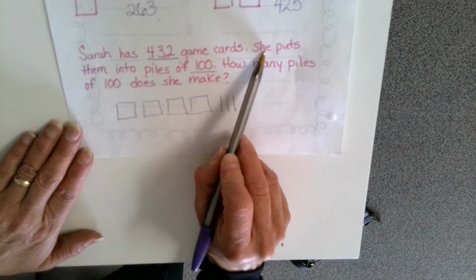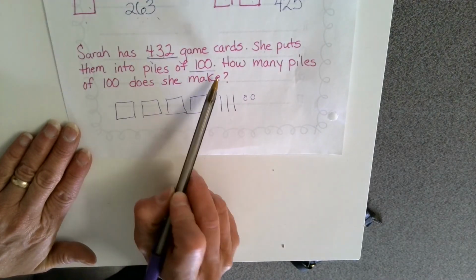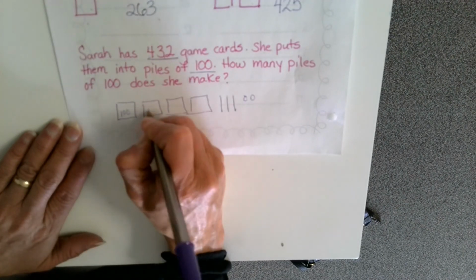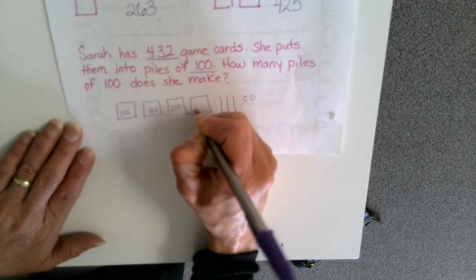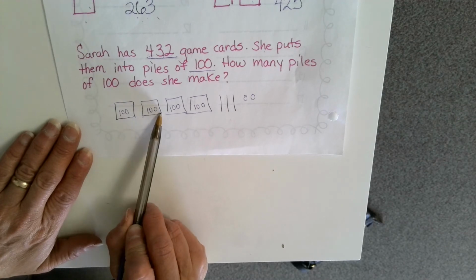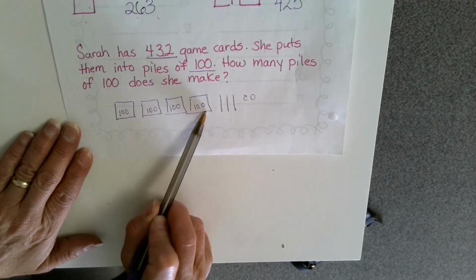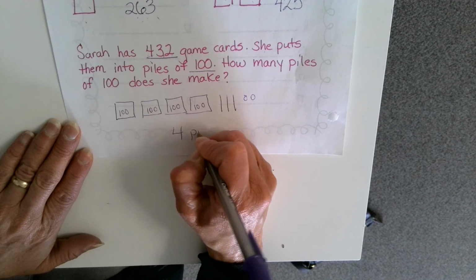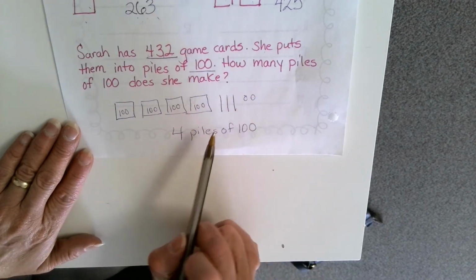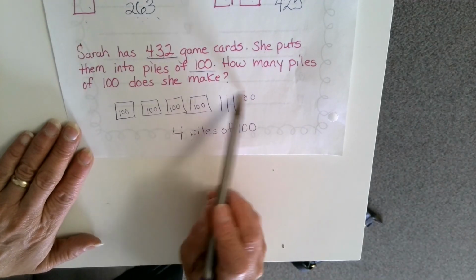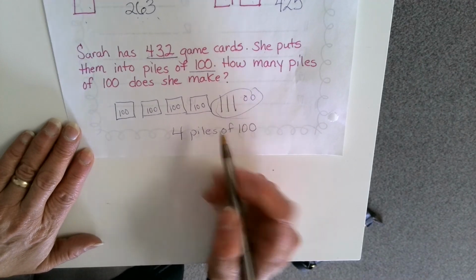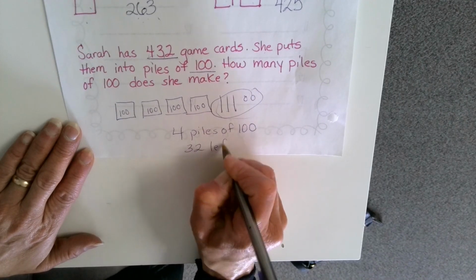I want to know if she puts these cards into piles of 100, how many piles of 100 does she make? Well, I know each one of these is worth 100. So I have my answer right here. 1 pile, 2 piles, 3 piles, 4 piles. 4 piles of 100 is what she makes. It didn't ask me how many are left over, but I can see she's going to have 10, 20, 30, 31, 32 left over. 32 left over.